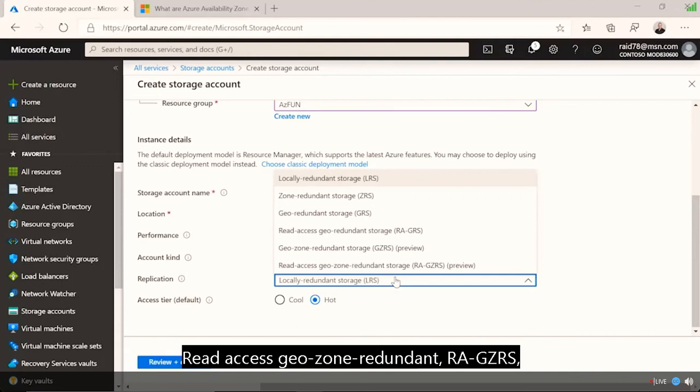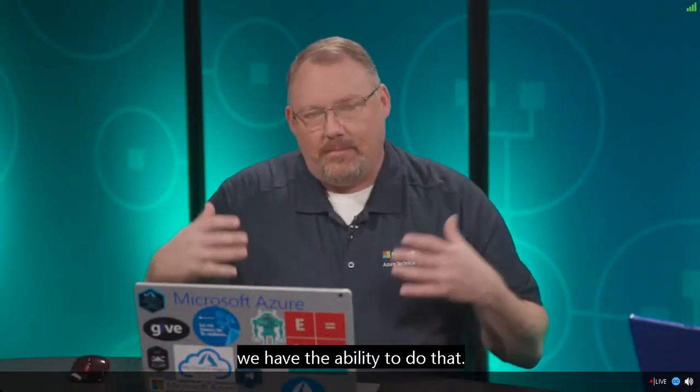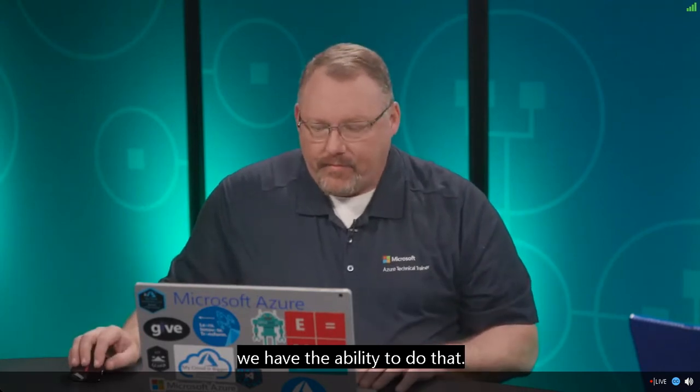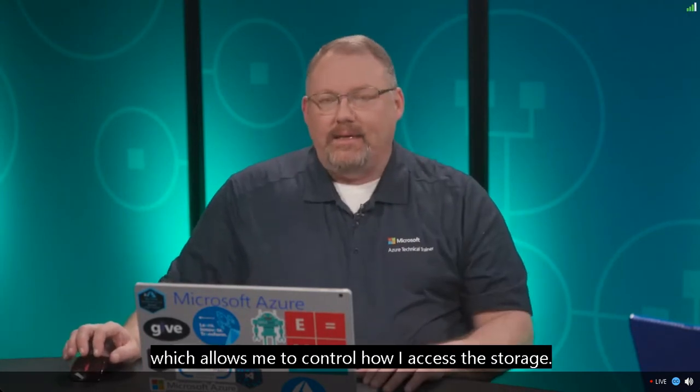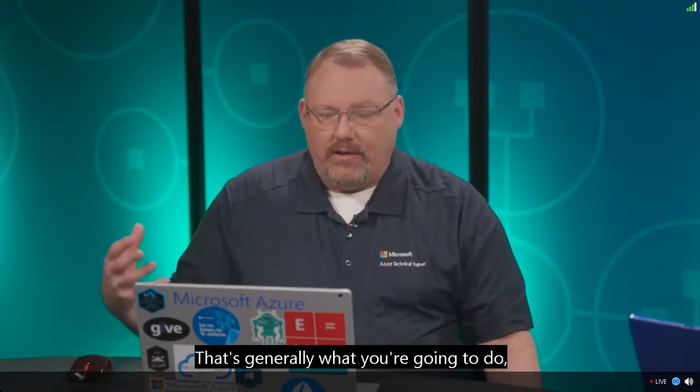Our read access zone redundant storage, RA-GZRS, keeps 6 copies of data, once again in different zones, but those zones can be read accessible. And so when we create the storage account, we have the ability to do that. So I can click on Next: Networking, which allows me to control how I access the storage. Do I want all networks, generally?